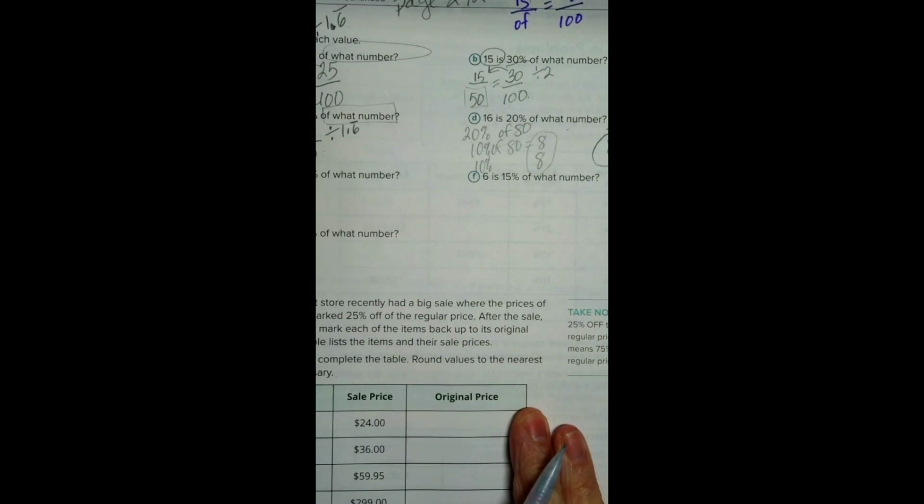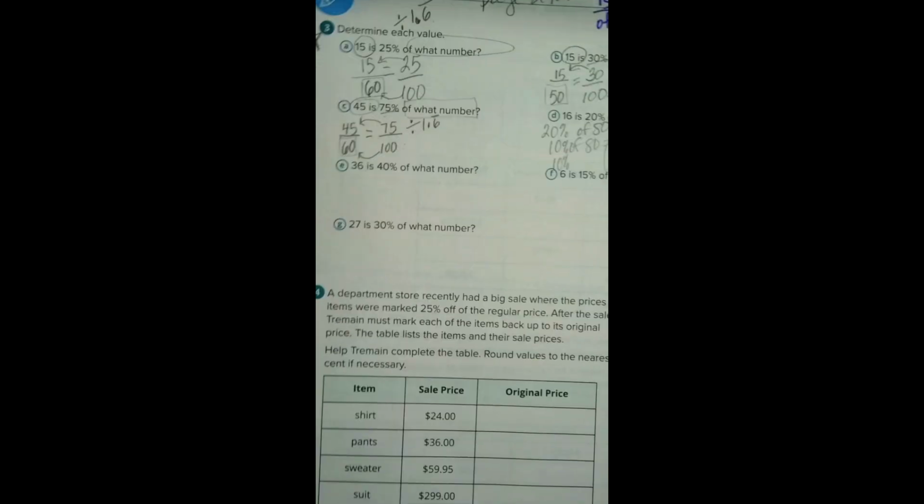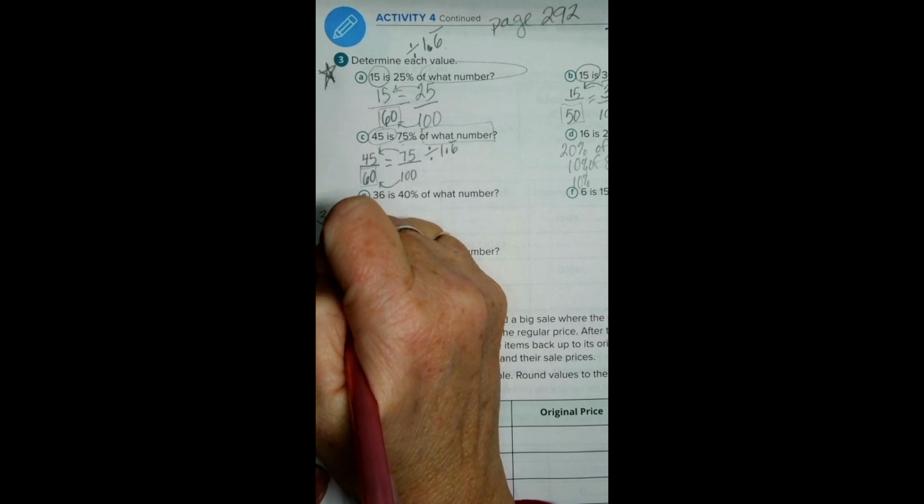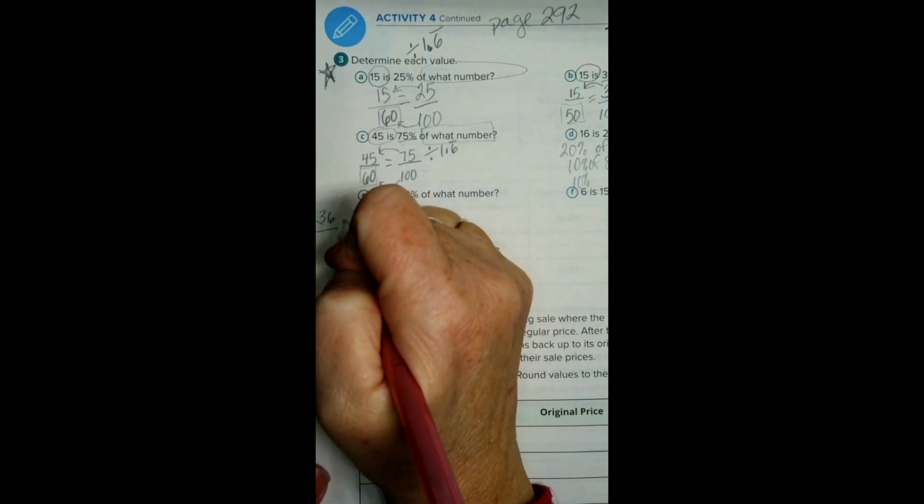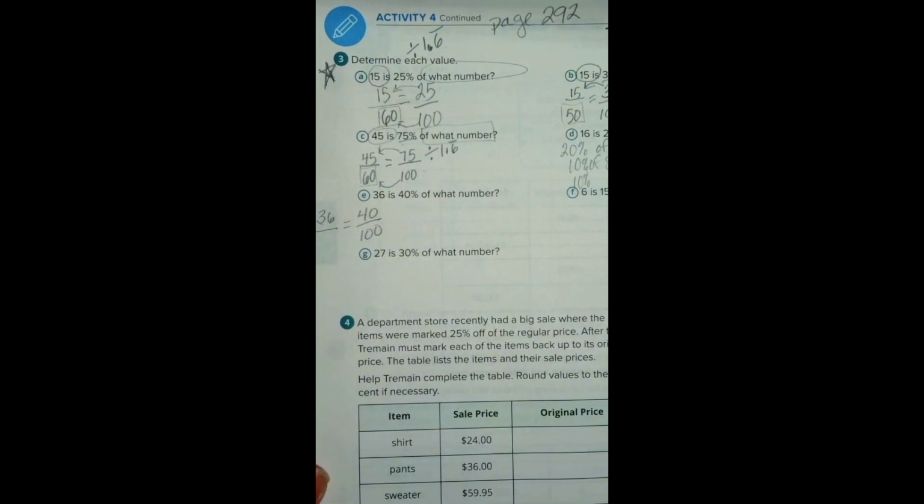Letter E, 36 is 40% of what number? 36 is 40% of what number? What are we dividing by to go from 40 to 36?